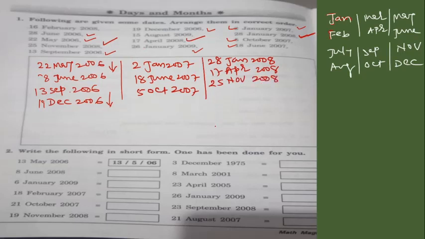Then it comes the 2009 year. Only two dates are given. This is 15th and this is 26. So first I write 26 January 2009, then 15th August 2009.